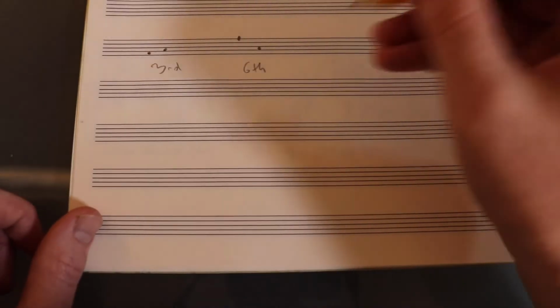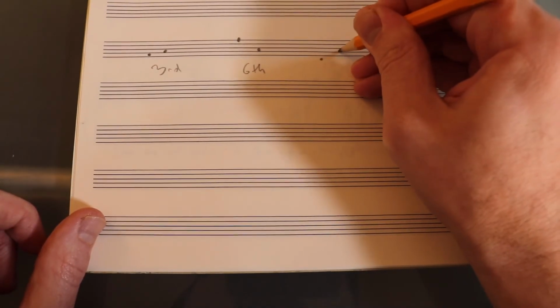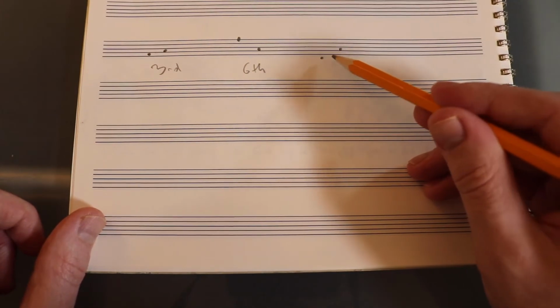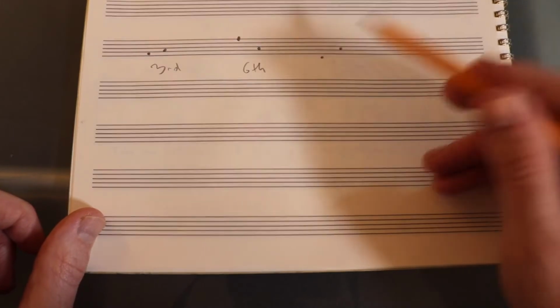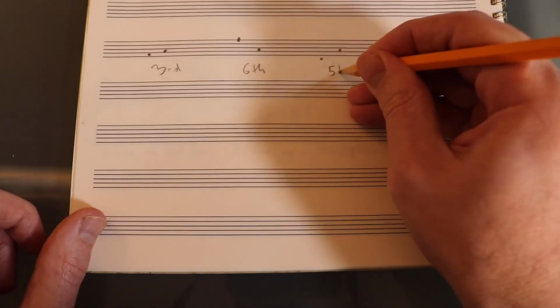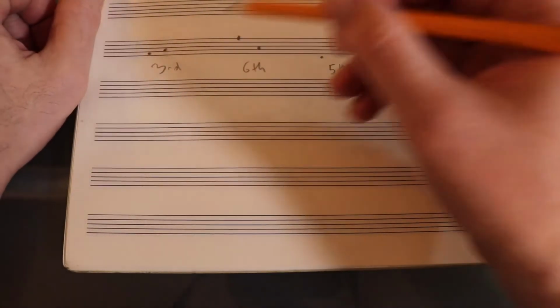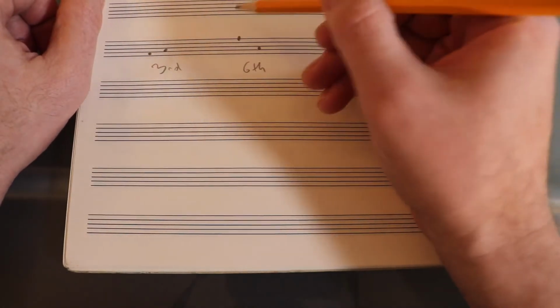Let's try one more like this. How about from this note to this note? We start by counting. Where is this one? It's on the space. That's 1, 2, 3, 4, 5. This is a fifth. Now, we'll talk about one more thing in this video before we move on to some specific quality intervals. All of the intervals that I've been making so far look like this. They have one note and another note after that.